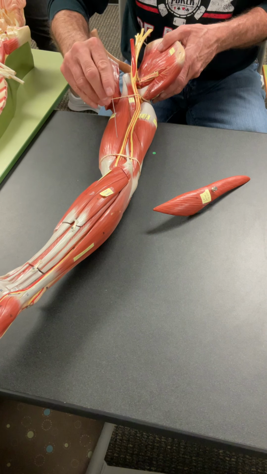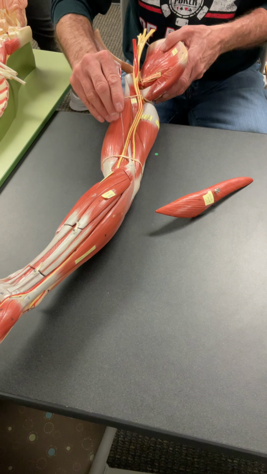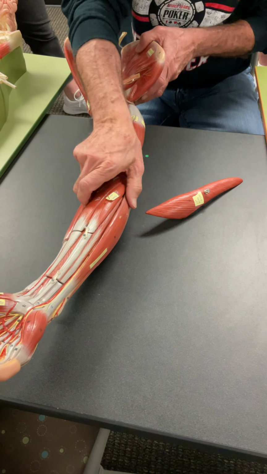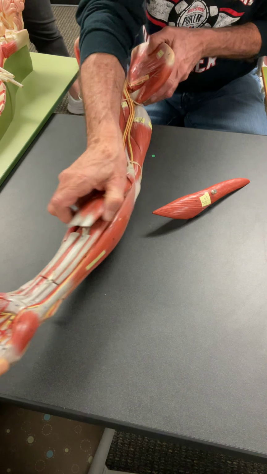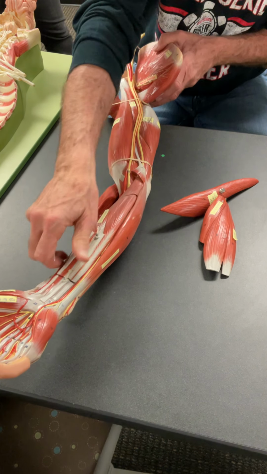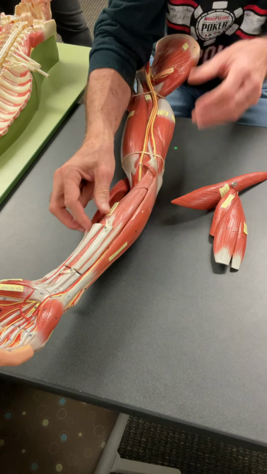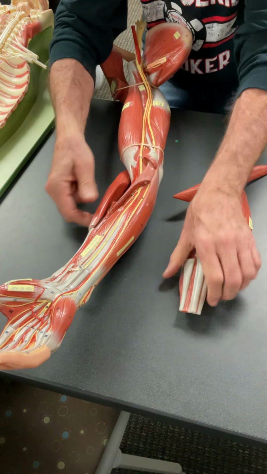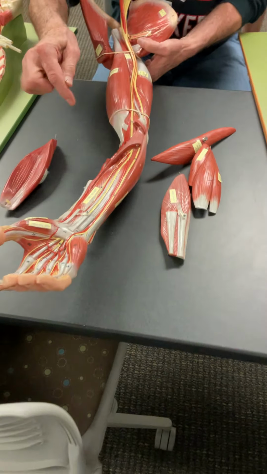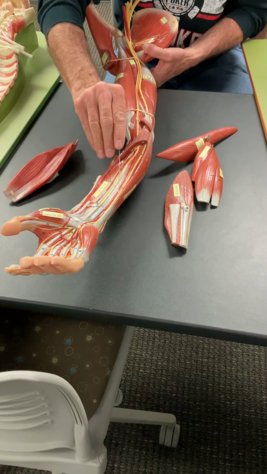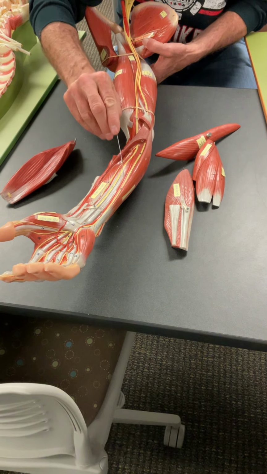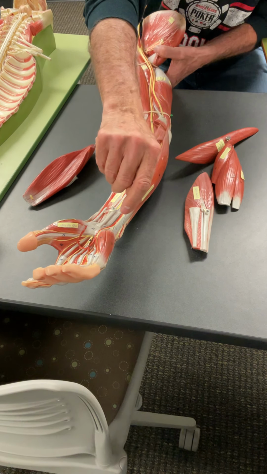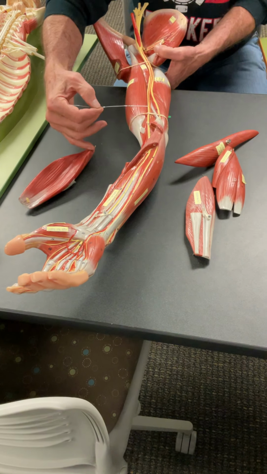Over here, you're going to have the median nerve, you're going to have the medial antebrachial cutaneous, and the ulnar. I'm going to go over these again as we go over the different compartments of the upper extremity. Ulnar nerve goes down the medial aspect of the forearm along with the ulnar artery to go into the hand and the back of the hand. Talk more about that later.